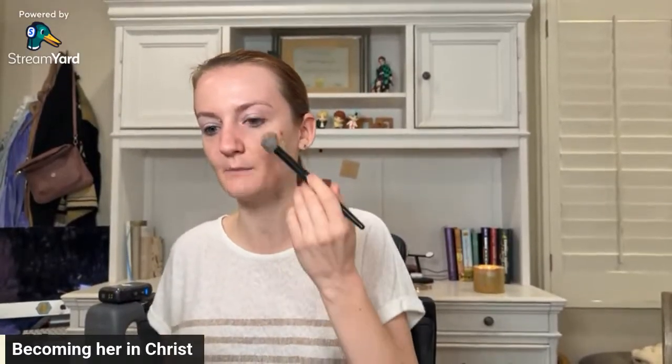Let's actually try to blend these in and see what my... So as you blend in the foundation, look how it's undetectable. I mean, there is a little bit of blush residue on the brush, but you can't really tell. It totally blends into the skin.